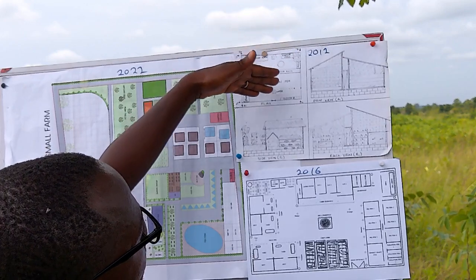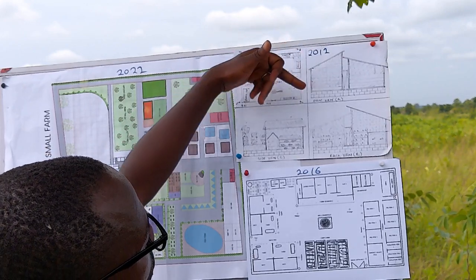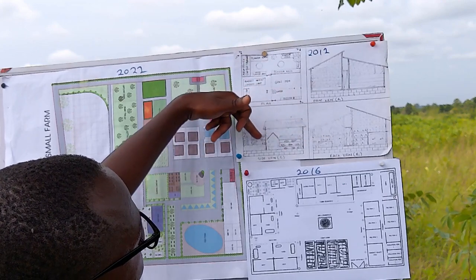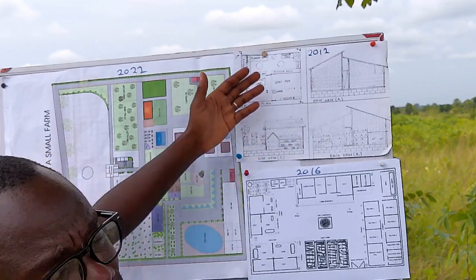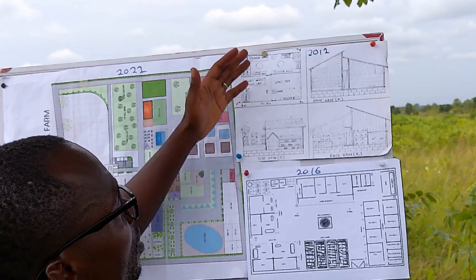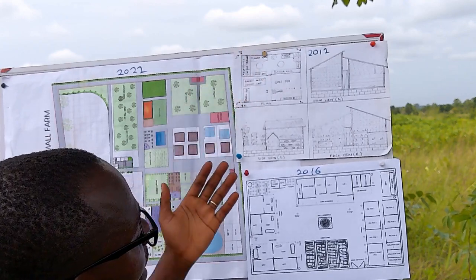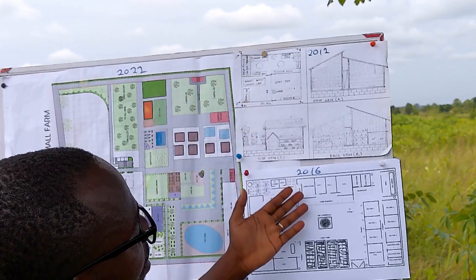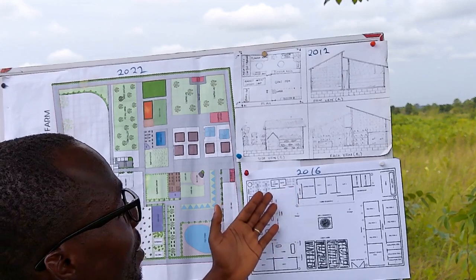So you can see this is the plan, this is the front view, this is the back view, and this is the side view of it. You can copy and repeat this if it meets your requirement or your space. Again, from this I transitioned into this, which was in 2016.